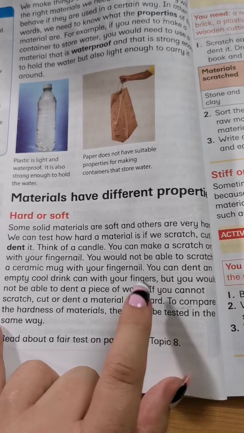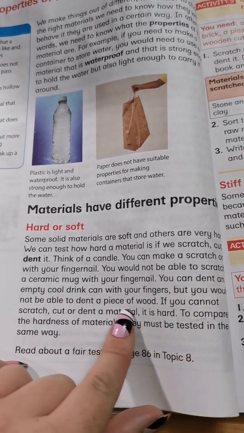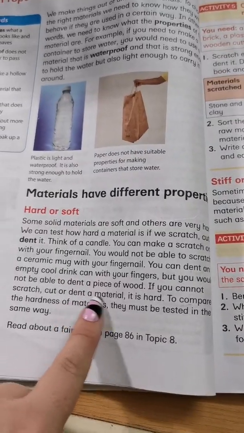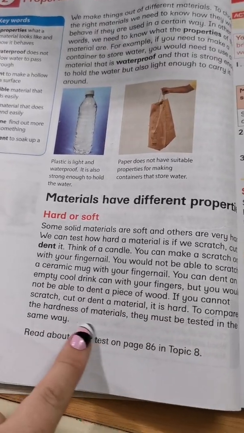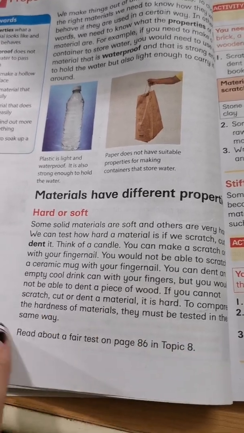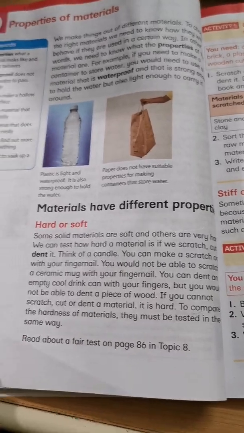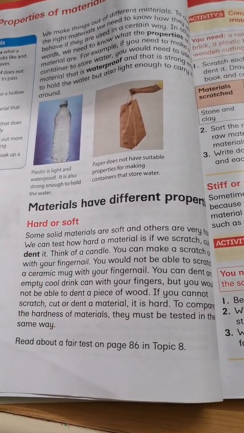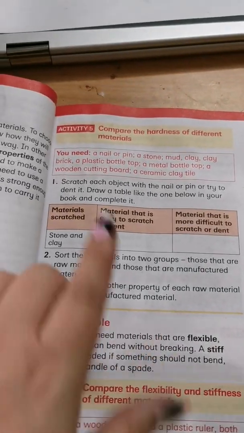So we saw that that's in fact true. You would not be able to dent a piece of wood. If you cannot scratch, cut or dent a material, it is hard. To compare the hardness of materials, they must be tested in some way. Read about a fair test on page 86 in the topic. Okay, but we are only on page 76 now, so we are going to do that later on in a different video. Today we are going to focus on hard or soft, and then we are going to do activity 5.